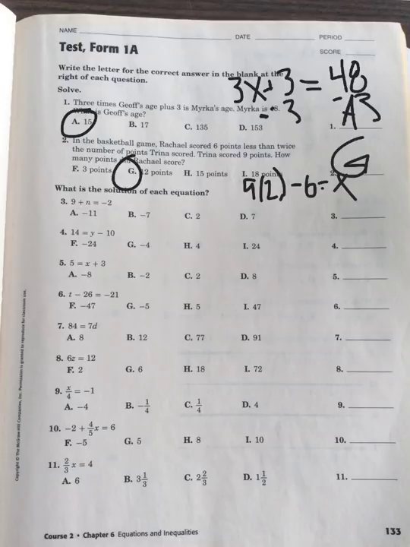And now for 3 through 11, it is just simply solving these, what we've been doing, a couple 2 steps, but mostly 1 step equations. So 9 plus n equals negative 2. We have a positive 9, so we subtract 9 from both sides, so then we get A, negative 11.